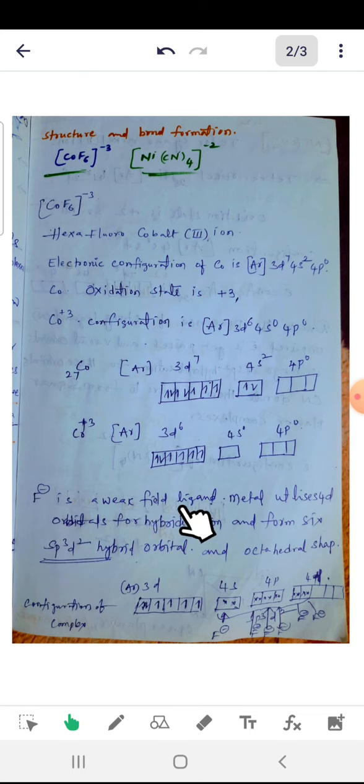F- is a weak field ligand. The metal utilizes the 4d orbital for hybridization and forms six sp3d2 orbitals with octahedral shape. You ought to remember this point. In the configuration of the complex, there are 3d, 4s and 4p, and here 4d also. There are six ligands, so we can accommodate them in six vacant orbitals: one s, three p, and two d orbitals, sp3d2. This is the outer orbital formation.